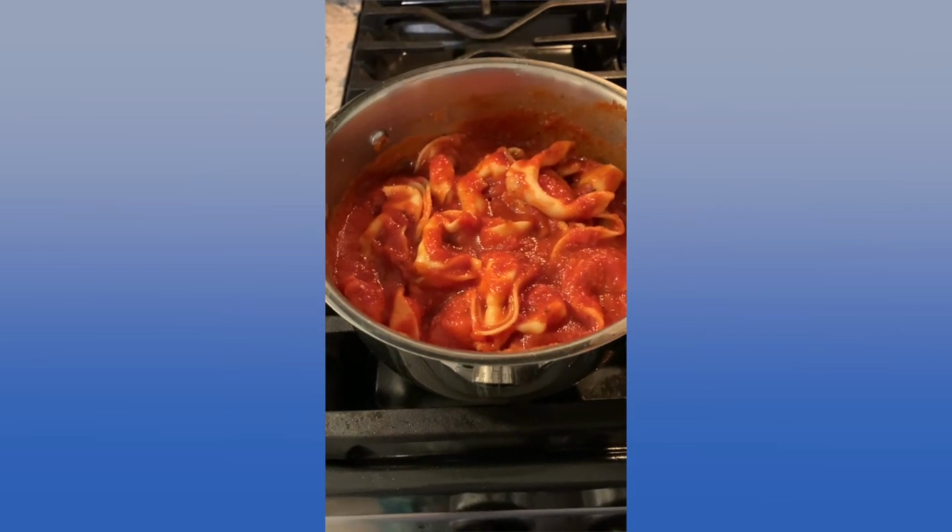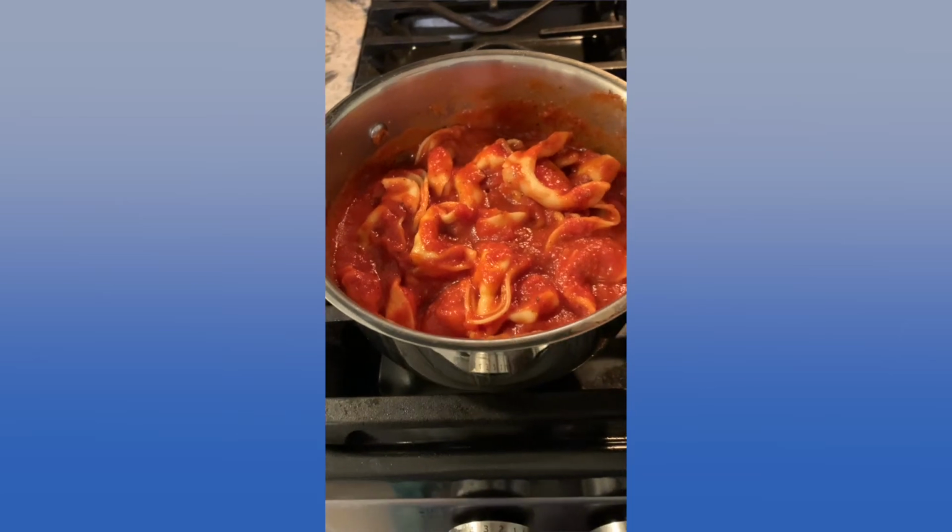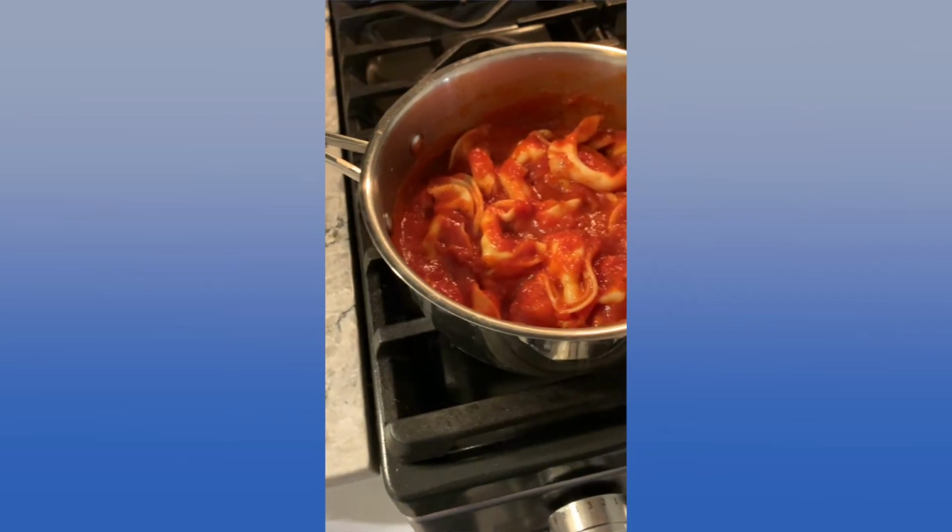Yeah, and then you have it, and it's good for leftovers. You can put it in the fridge in a sealed container and it'll last for a few days.